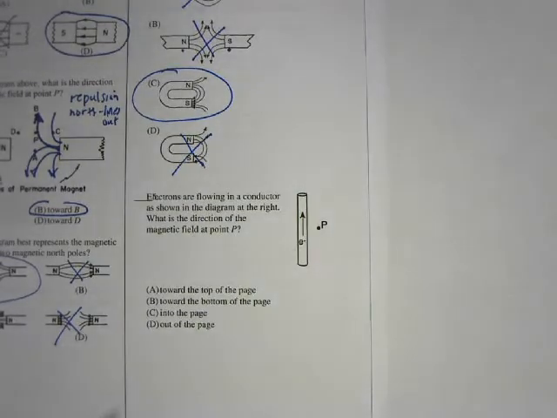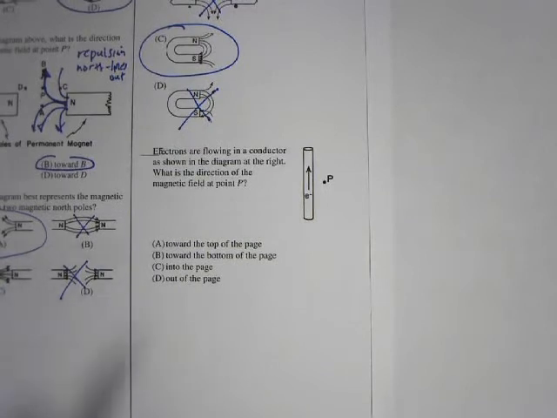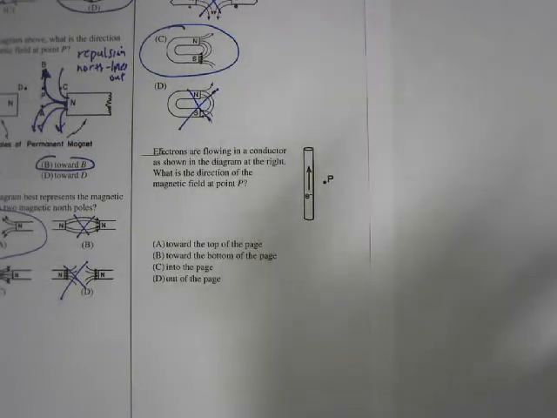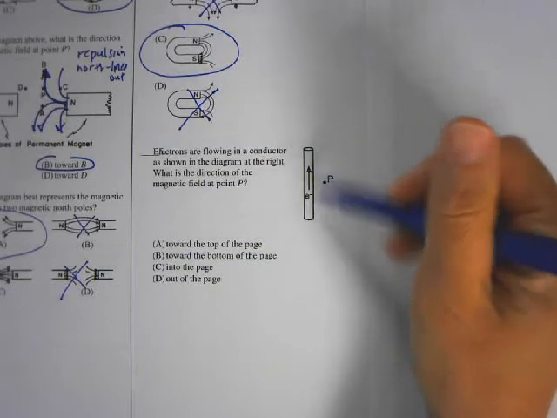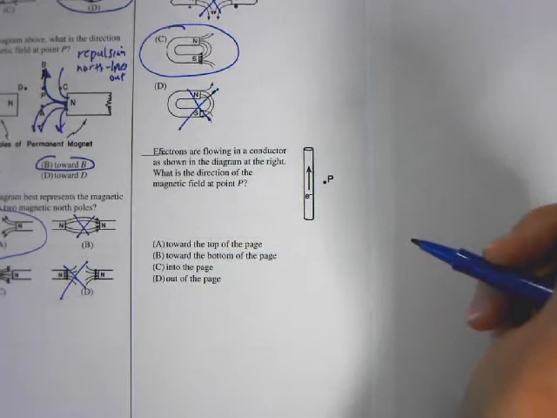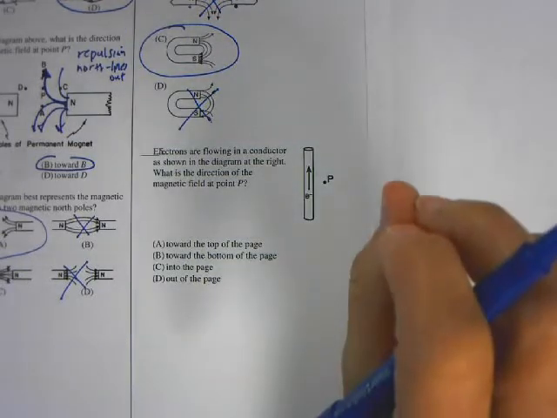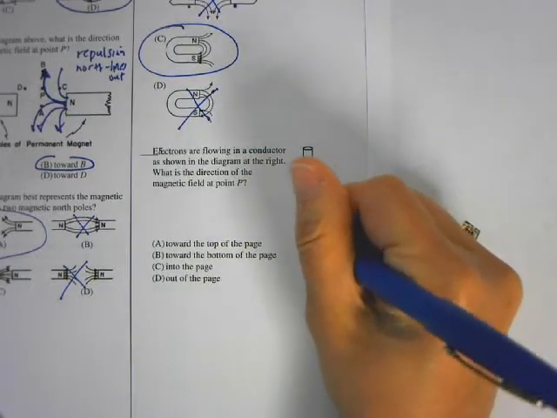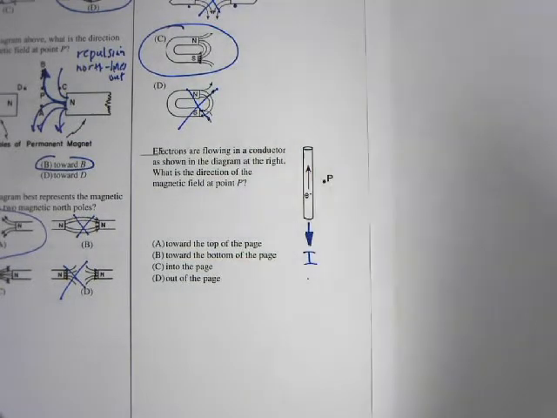Okay, number 5, it says electrons are flowing in a conductor as shown in the diagram. What is the direction of the magnetic field at point P, which is right here? There's more than one way you can do this. This is a conductor, like a wire. The electrons are going this way. The definition for conventional current is that conventional current, I, goes in the direction opposite the flow of electrons.